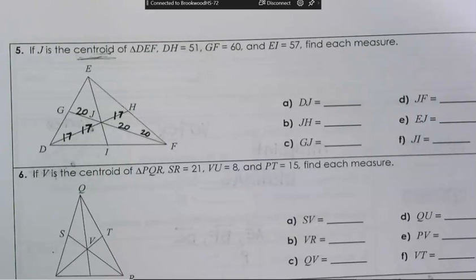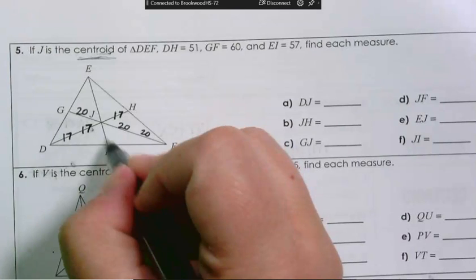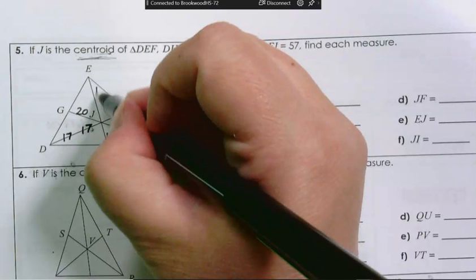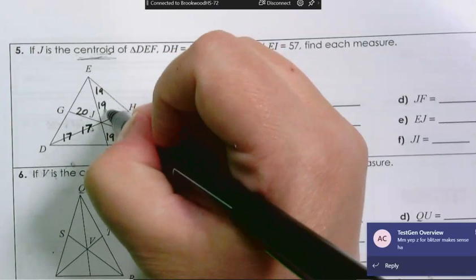And then finally EI, they also told me the whole thing here. EI is 57. If I divide 57 by 3, I get 19. So the small part here is 1 times 19, 1/3. And this is 2 times 19, 2 parts out of 3.